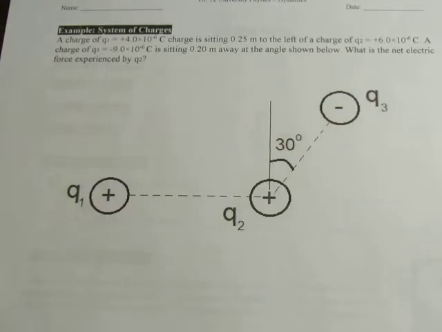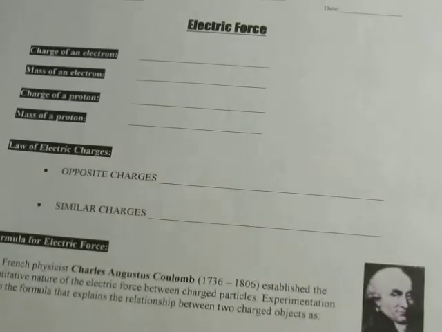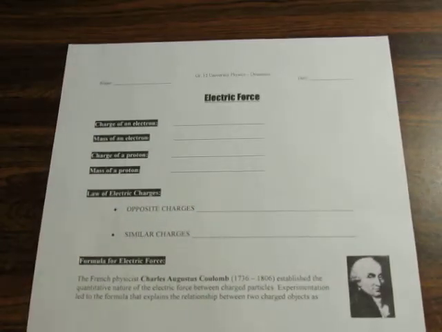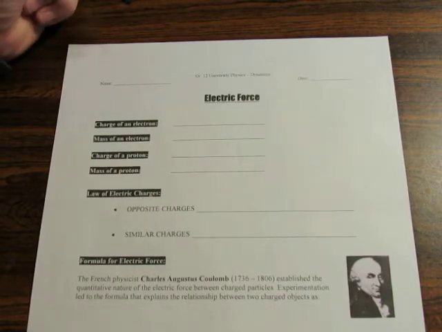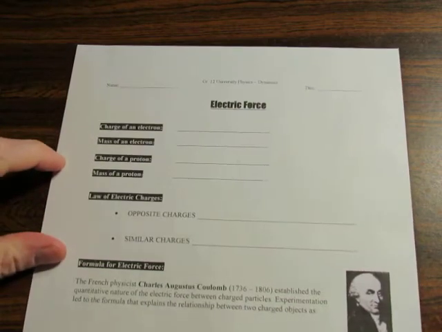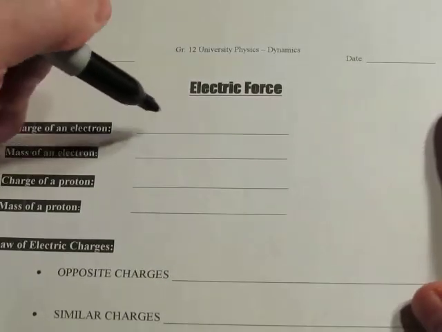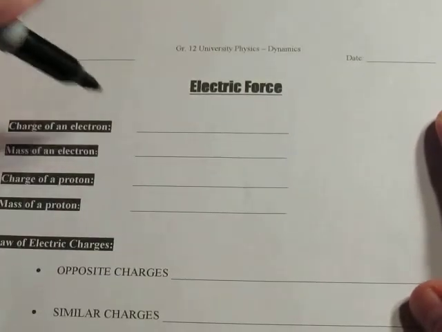So the first thing we need to do is not look at this example, but go back to the previous page, the start of this, and fill this page in together, because there's some preliminary information here that you're going to need to do the questions. You will find a lot of these questions deal with electrons and protons. You can look all this information up on the internet if you wanted to, but let's fill this in together, and you can write down some reference numbers right here. You're going to need these 4 values.